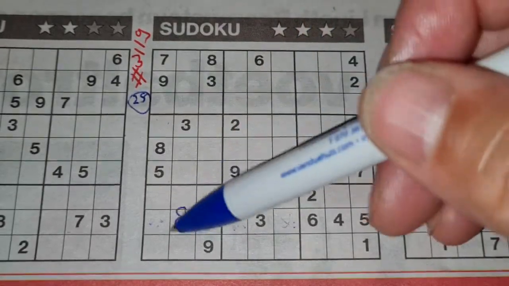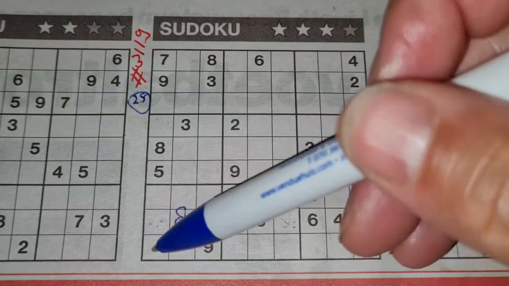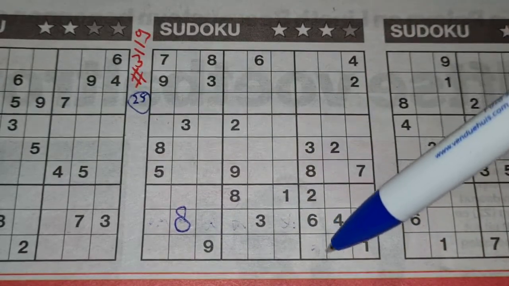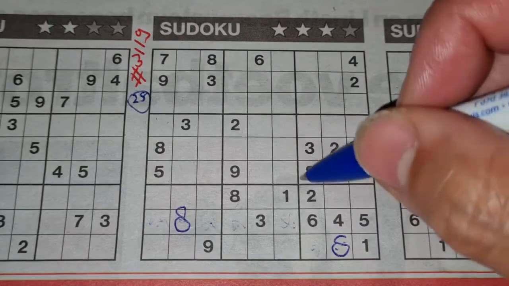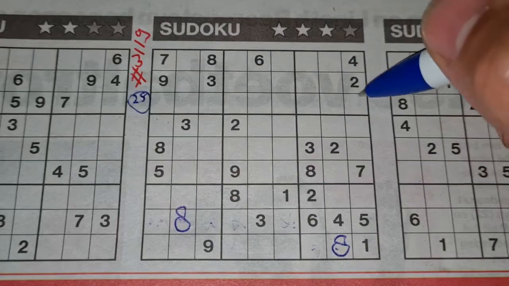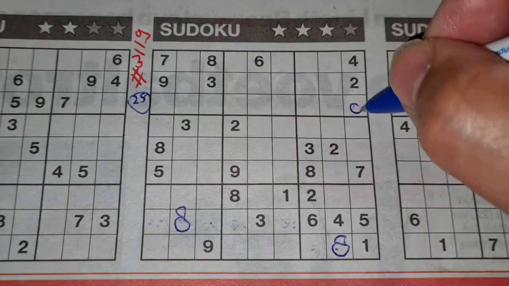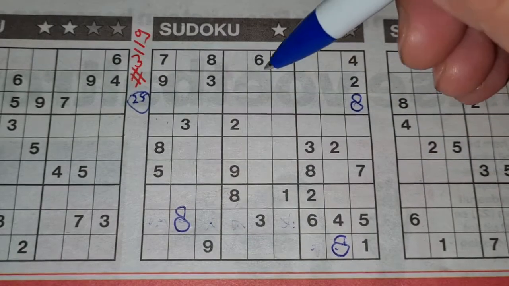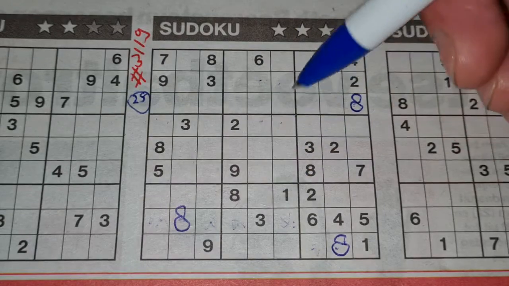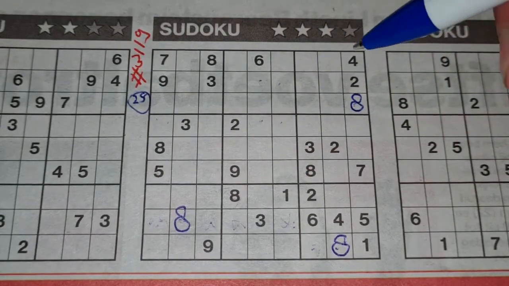8 in this row, 8 in the row below. So the last row, only 2 places for the 8 should be here or there. We see there an 8, no 8 there. 8 should be there. 8 in this column, 8 in the column next. So in the last column, the only place for the 8 should be there. And now I cannot continue with the 8. Let me choose another digit.